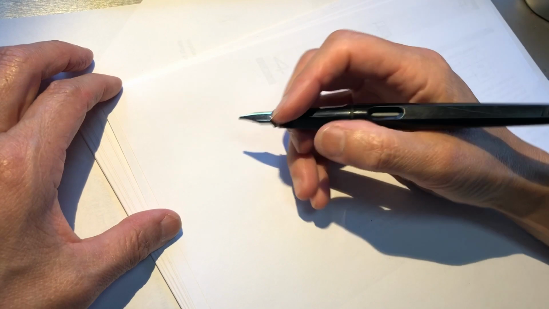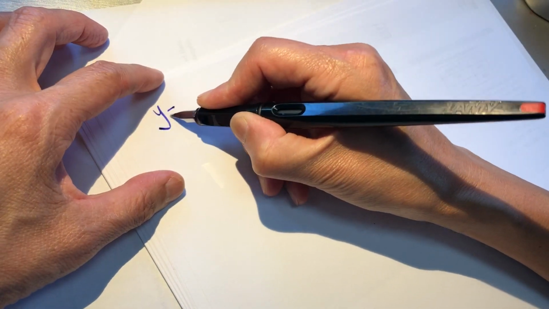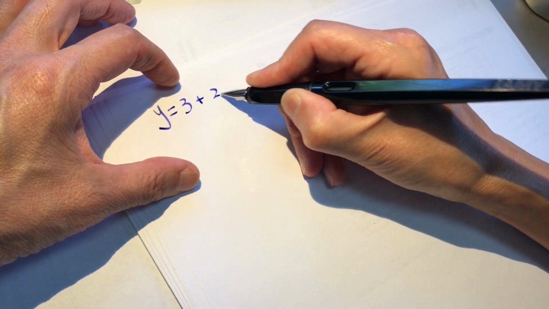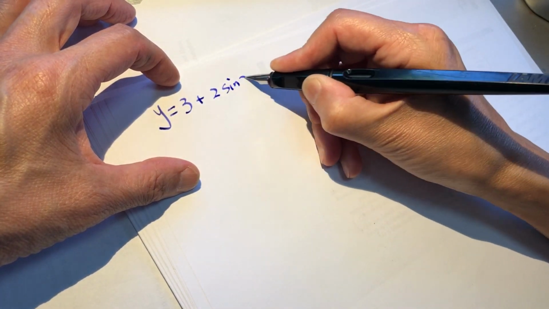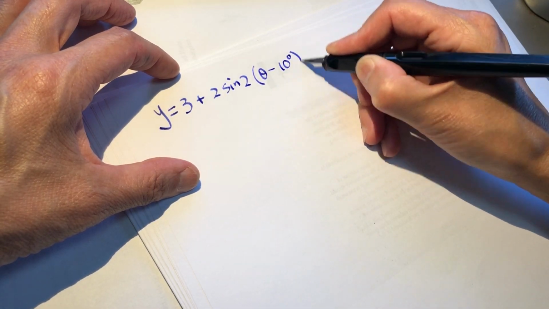Okay, hello dear friends. Let's do a math problem. We need to draw a trigonometry graph: y equals 3 plus 2 sine (2 theta minus 10 degrees).